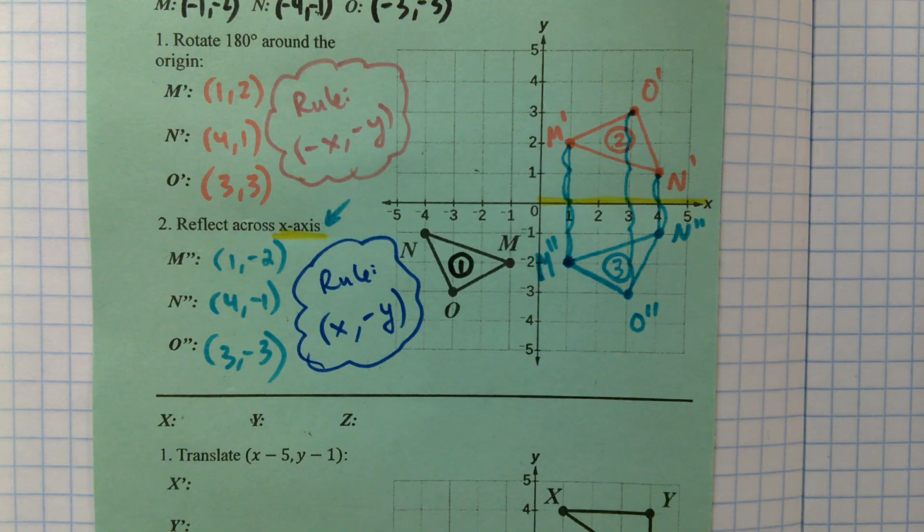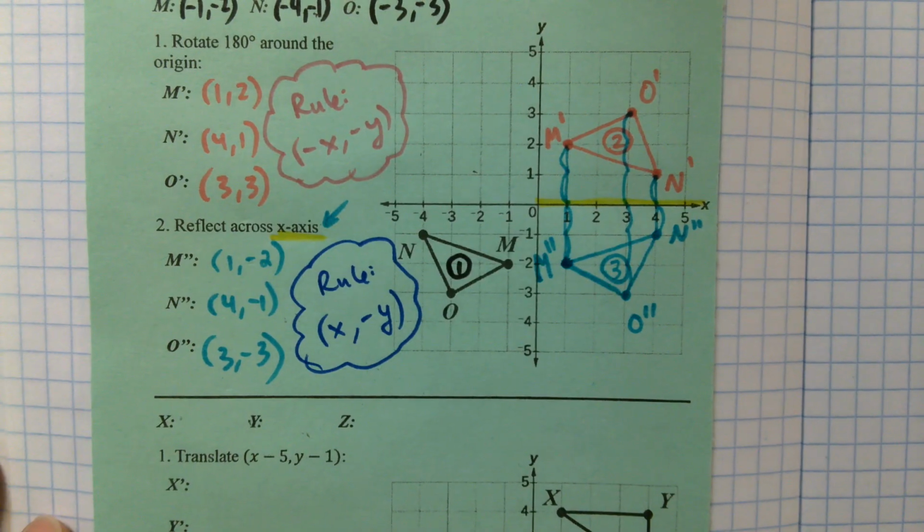Again, it's really nothing different. It's just putting things together and making sure, A, that we go in order, and B, that we never ever use an old triangle when doing a new transformation. All right? Let's look at this second one here.